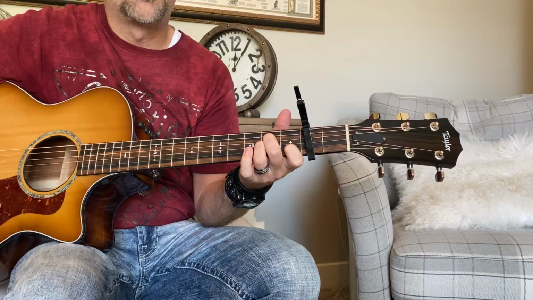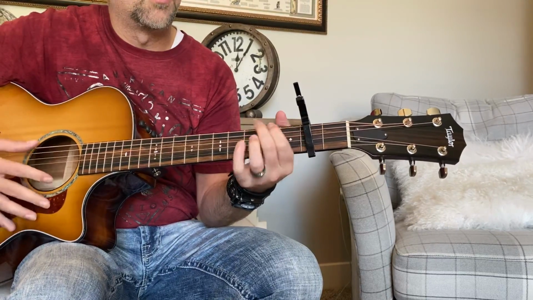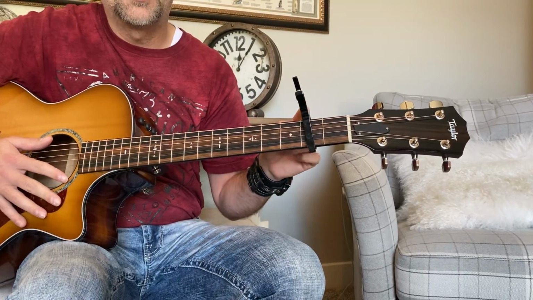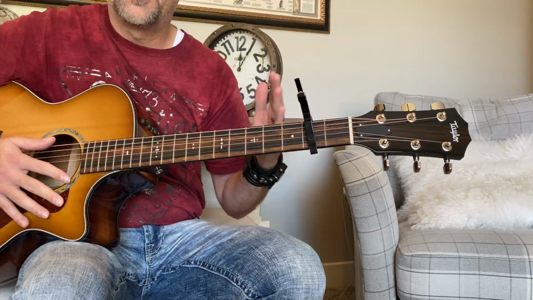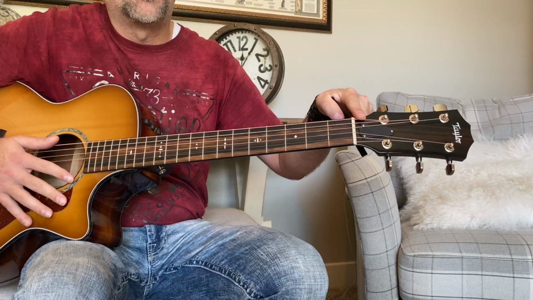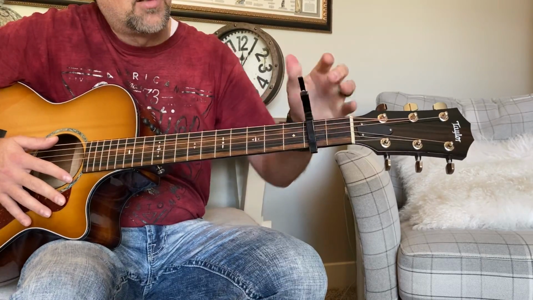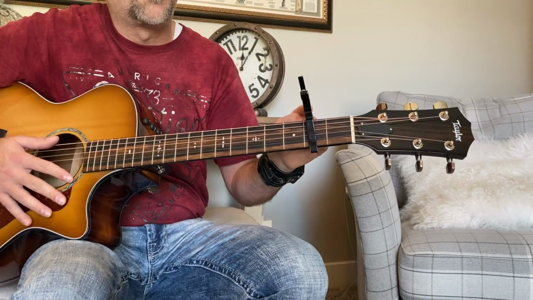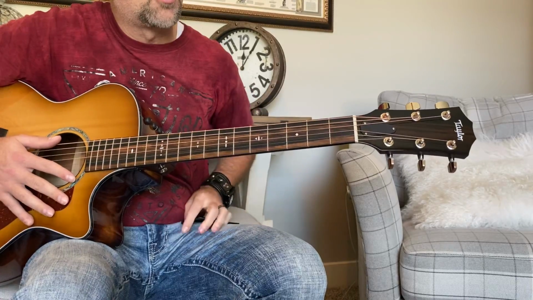So now I can just play an A minor or an E minor or a G behind this capo, but I've changed the key, because now instead of playing it down here in open position, I'm playing all of those open chords right here on the 2nd fret. So let me just show you for a second.